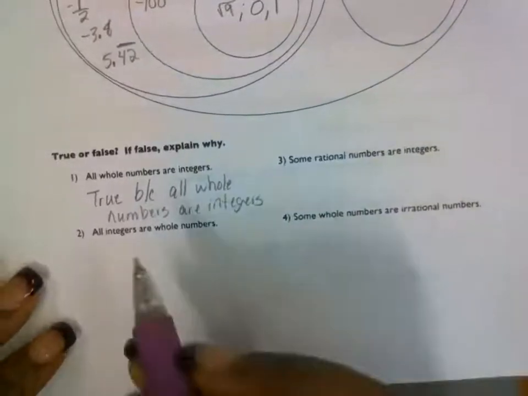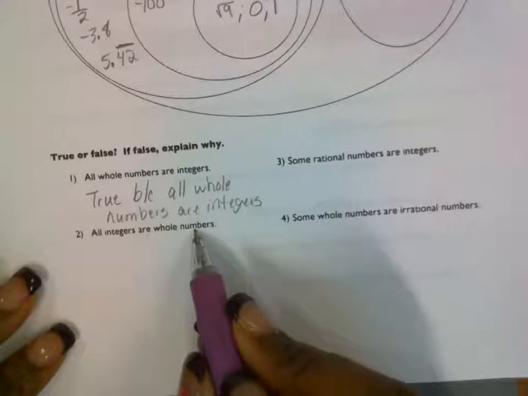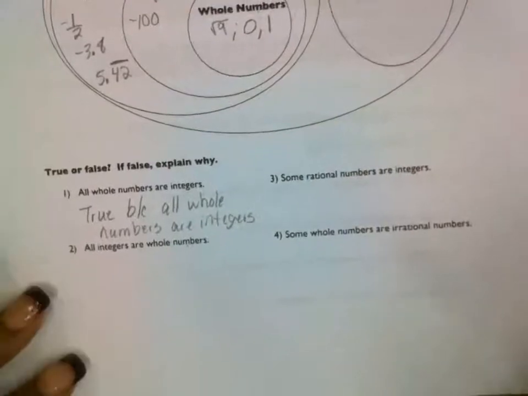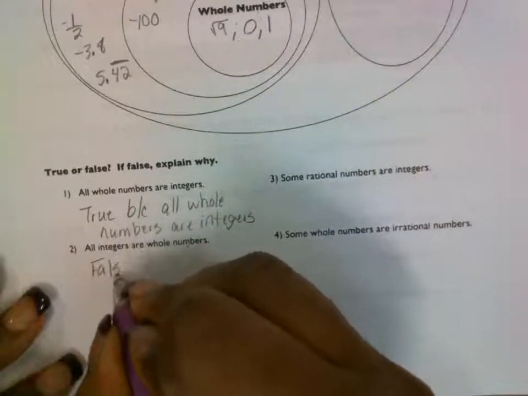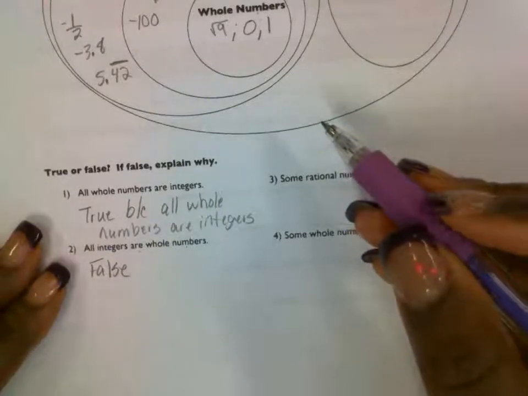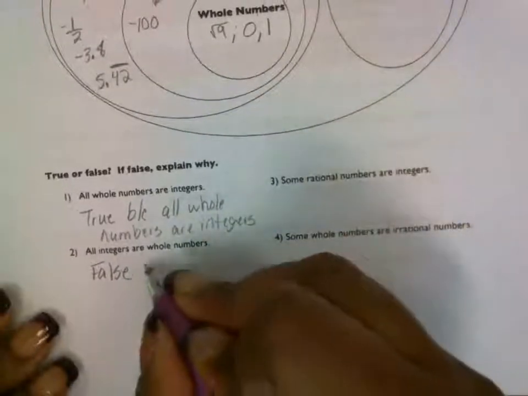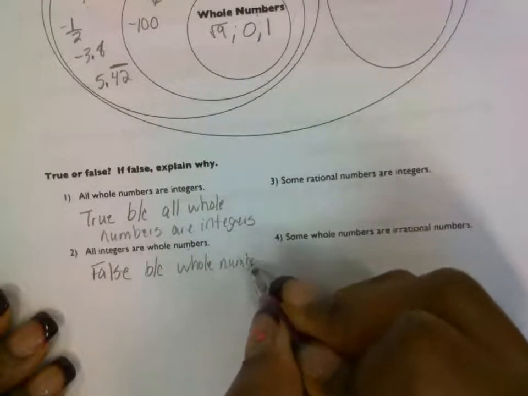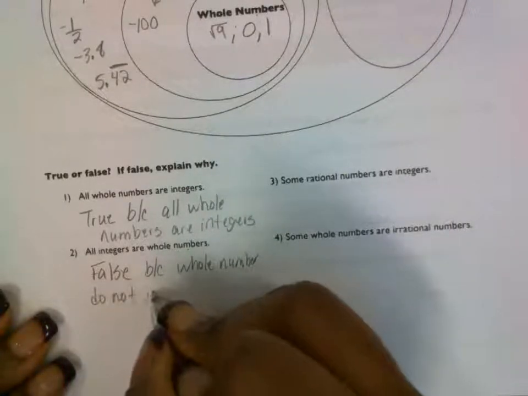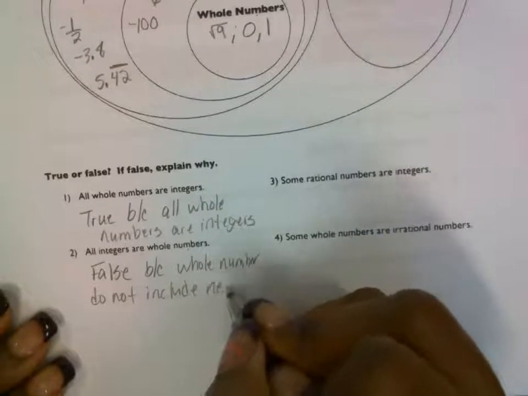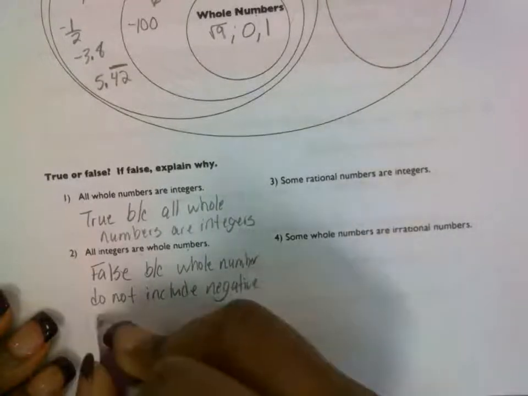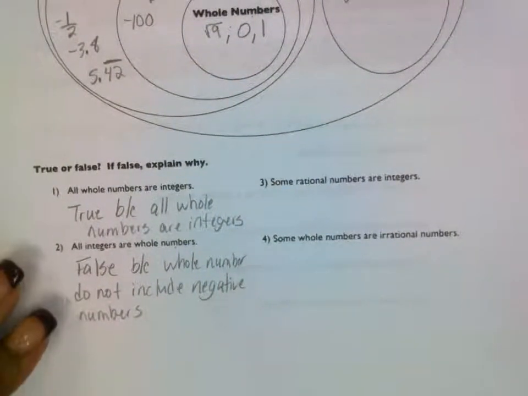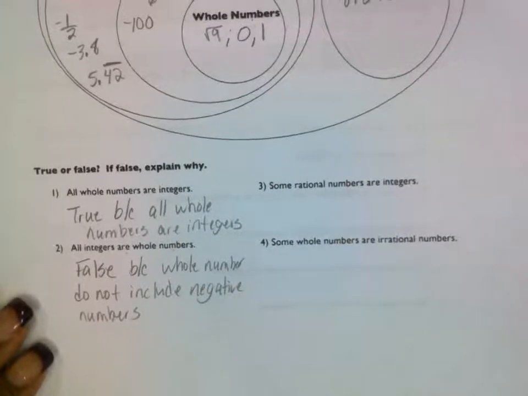So number 2, it says all integers are whole numbers. Okay, so are all integers going to be whole numbers though? No, this is false. All integers are not whole numbers because whole numbers do not include negative numbers. Integers do, but whole numbers do not. Whole numbers do not include the negative numbers. Okay? And I'll pause, give you a chance to write.